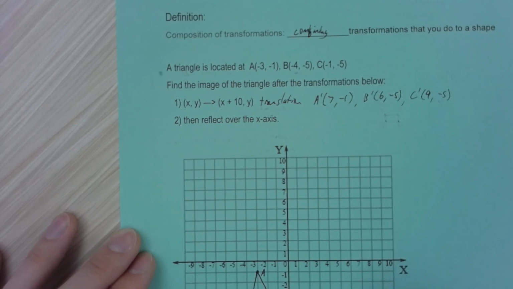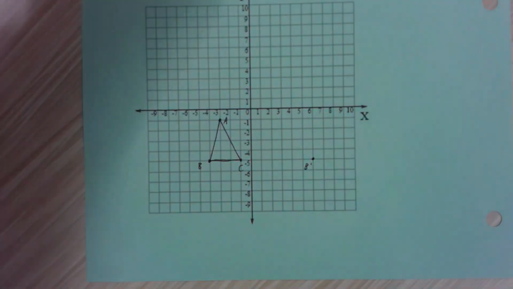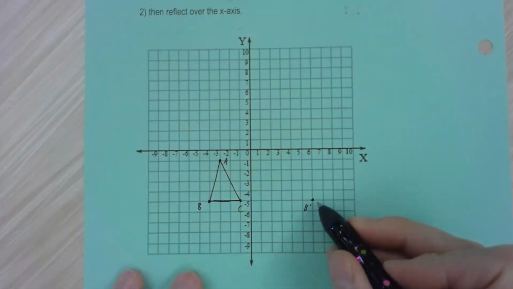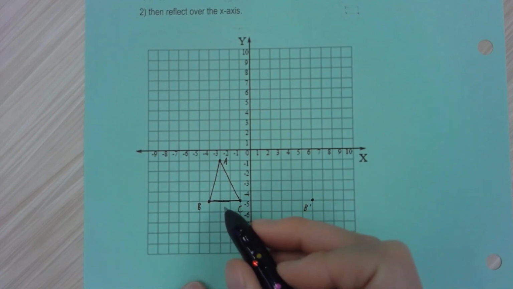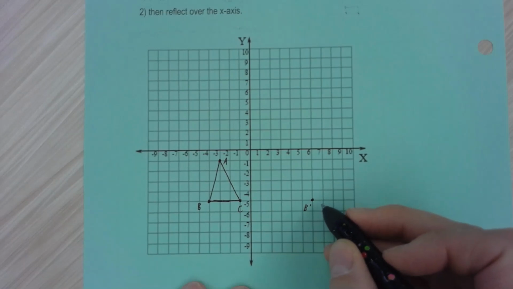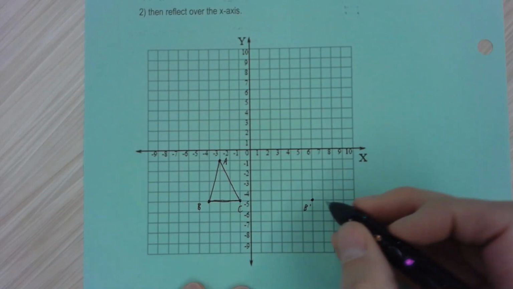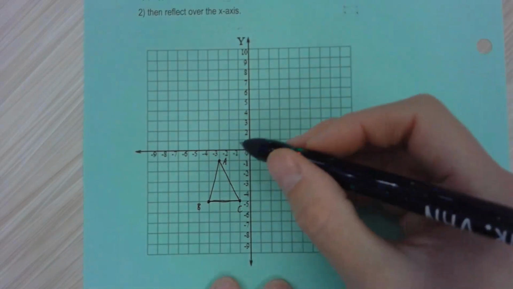And instead of having to refer back to these coordinates and plot each coordinate separately, I can make my life a little bit easier by knowing that my image after a translation should be the same orientation and shape that the pre-image was. So if B prime is here, then C prime is just going to be 4 units away. Those are 1, 2, 3 units away from B. And of course we can check, is this at 9, -5?